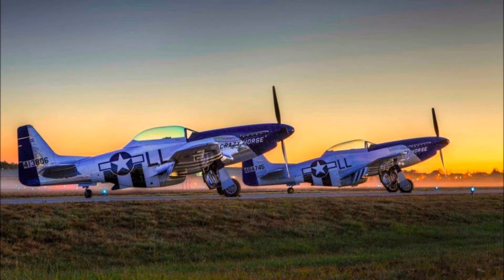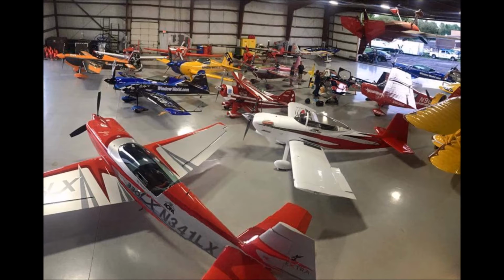Fuel pump on. Fuel selector, fullest tank. Yep. 3. Seat belts. Good.